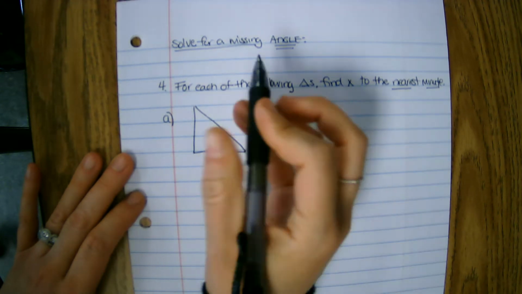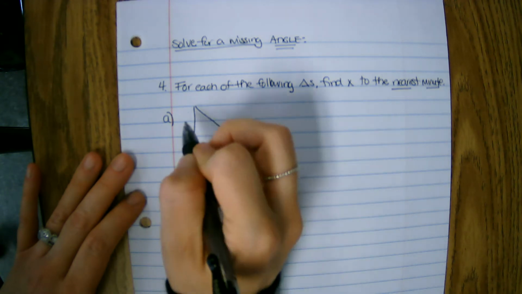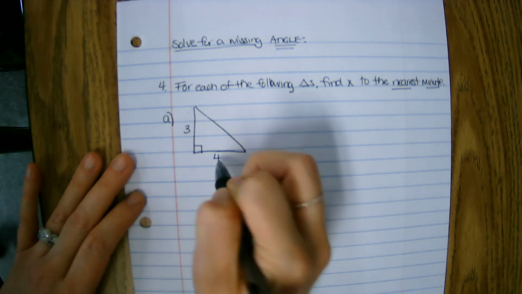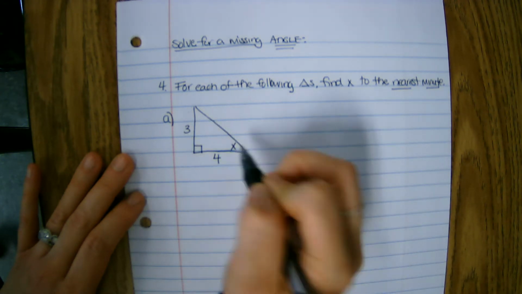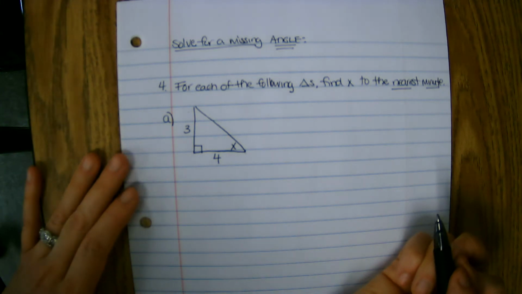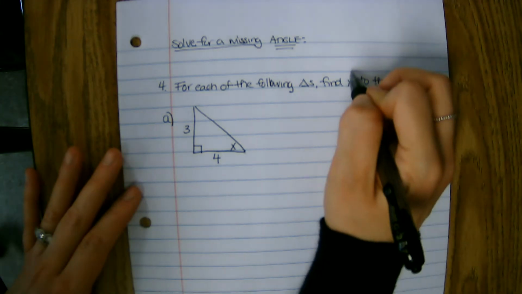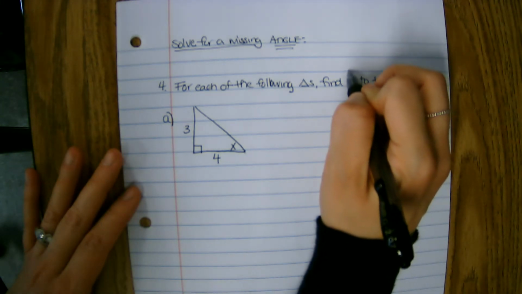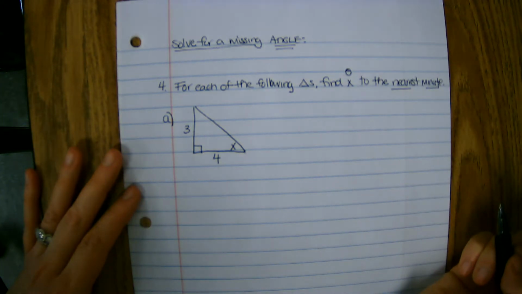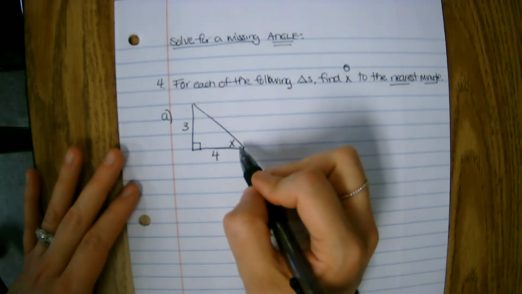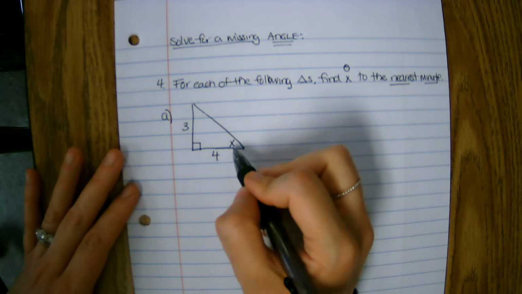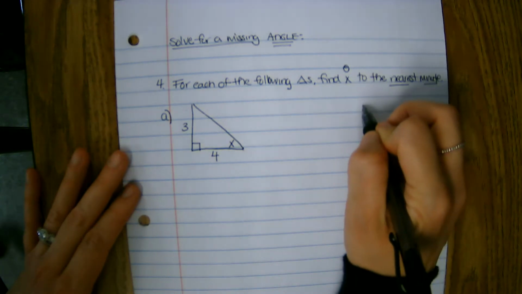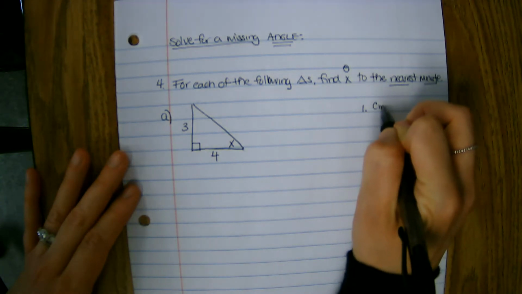So first, let's draw our picture. It's a right triangle. This time you know 2 out of the 3 sides, and you're looking for x, or a lot of times we call it theta too, which looks like a cursive O there. Okay, so we're looking for x. So first step you want to do is circle the angle you're given.